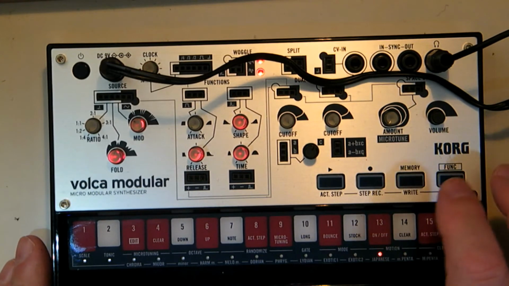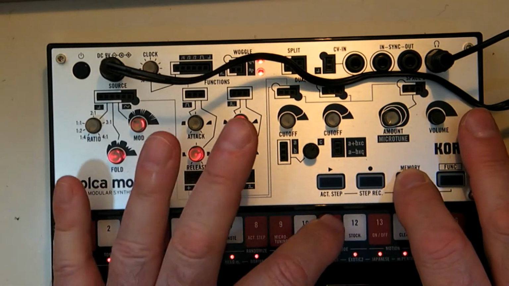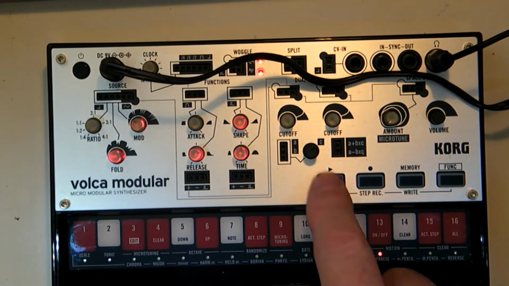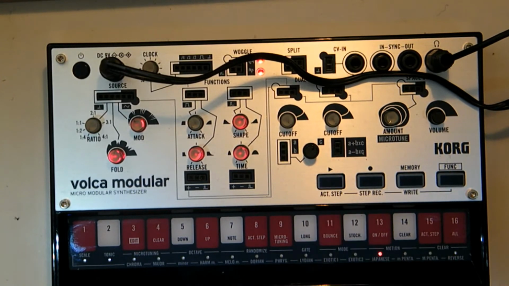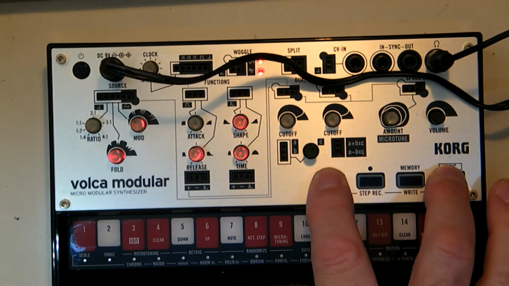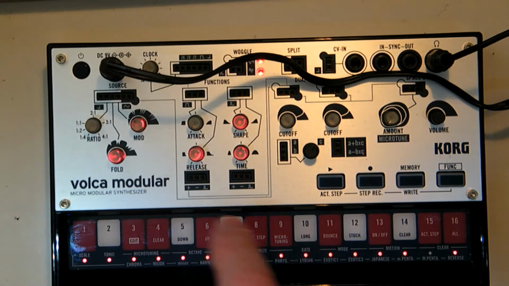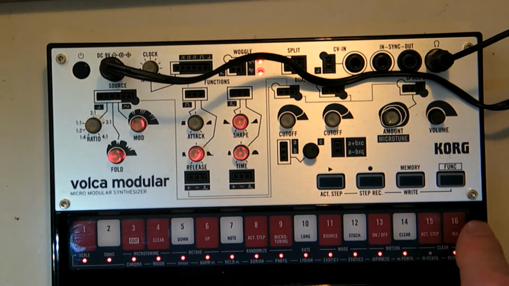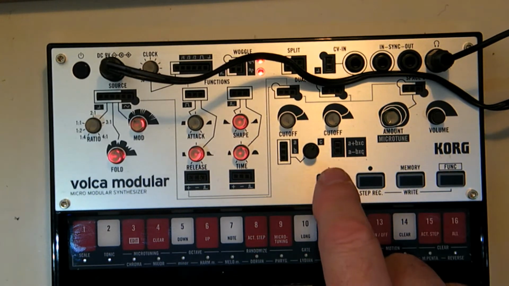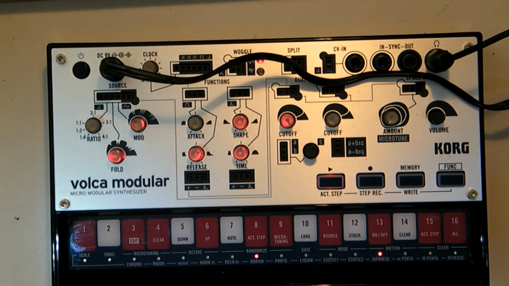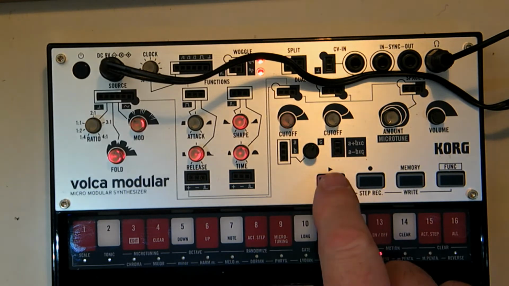What's wrong? What have I done wrong? Once again, memory 11. Okay. And function, active step. Yeah, no, I have not pushed them hard enough. And so I can activate all steps. Yeah, they are. And let's try. Yeah, here they are again.